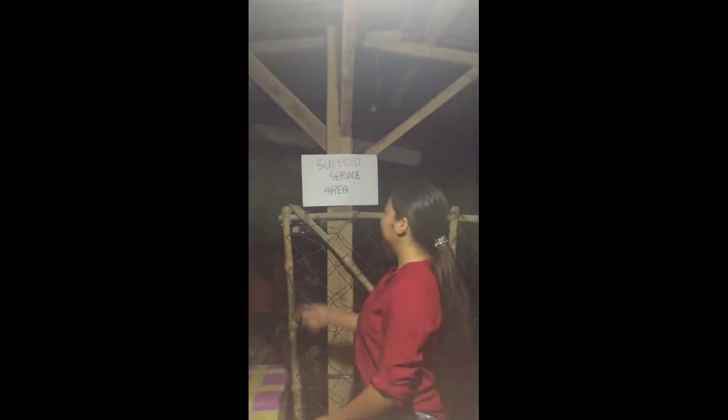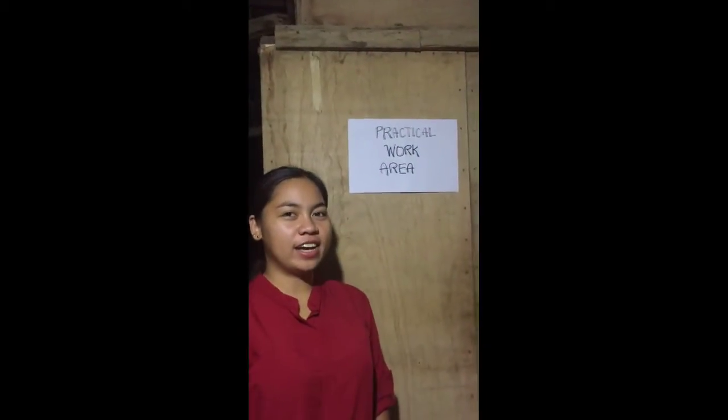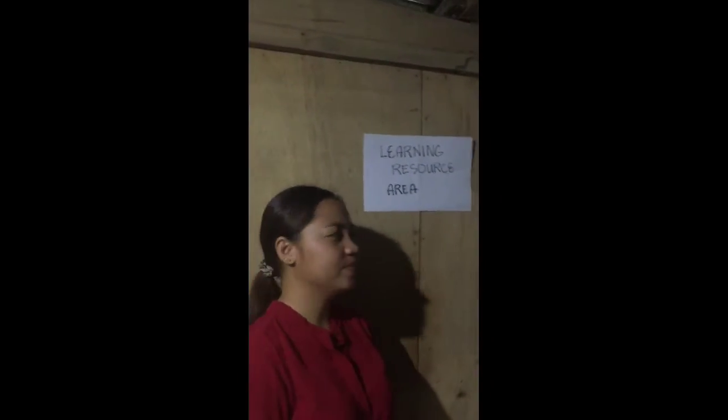This is our workshop layout. Kindly get your pen and paper. I will tour you around our workshop. The support service area, the practical work area, the learning resources area, contextual learning process, the quality control area, and lastly, the computer laboratory.